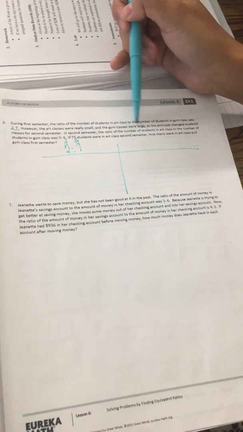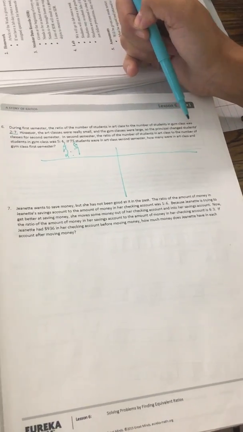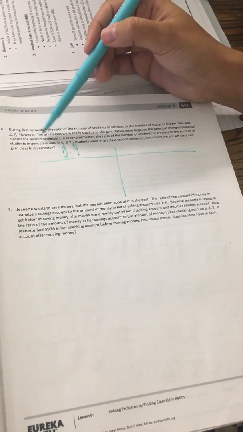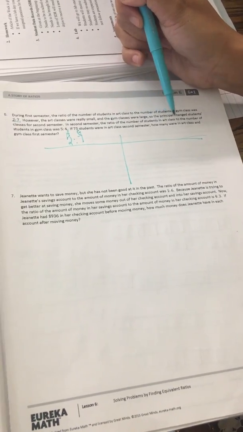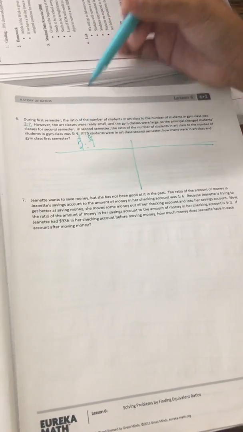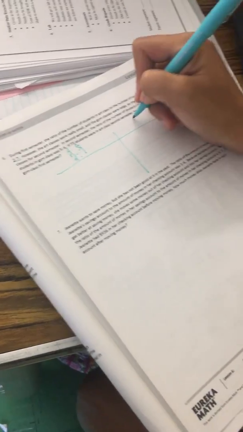However, the art classes were really small and the gym classes were really large, so the principal changed the students' classes for the second semester. In the second semester, the ratio of the number of students in art class to the number of students in gym class was 5 to 4.